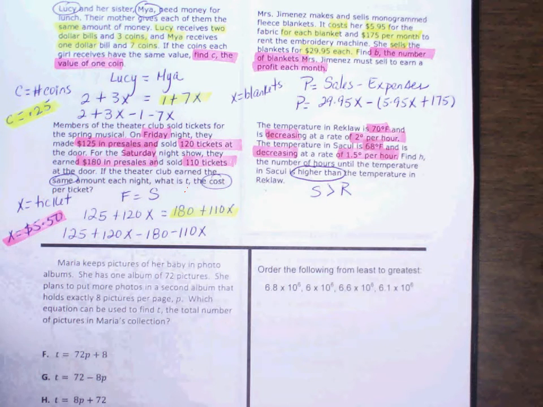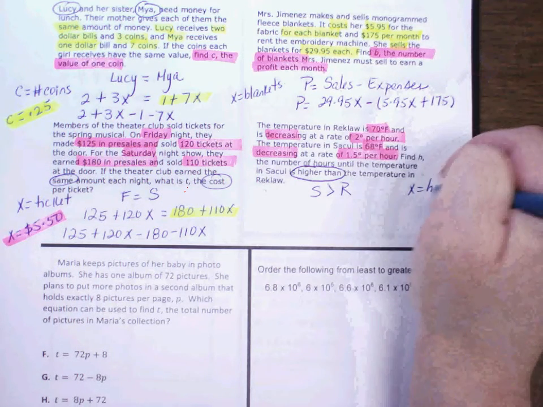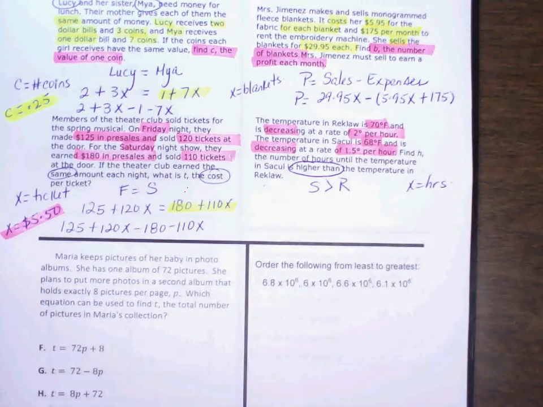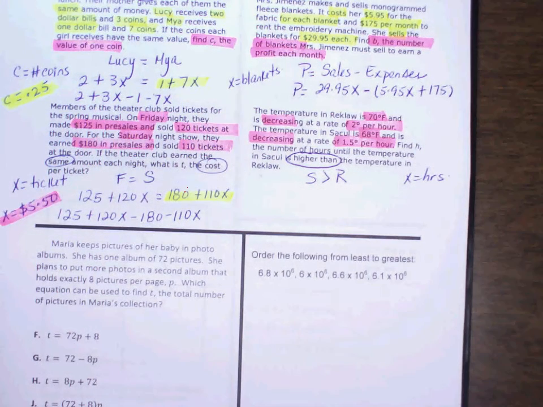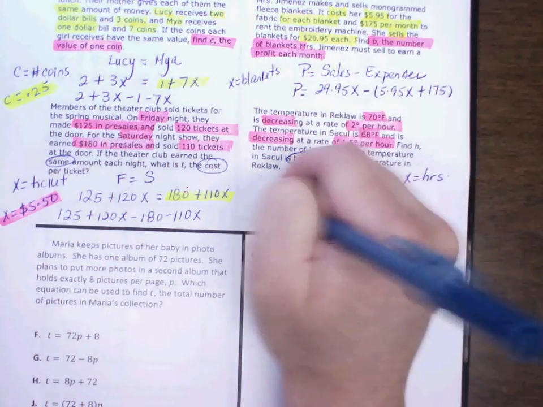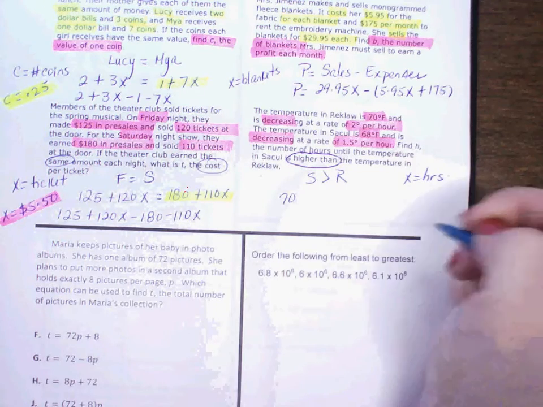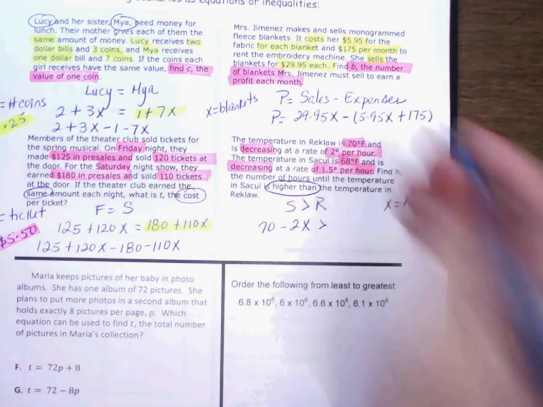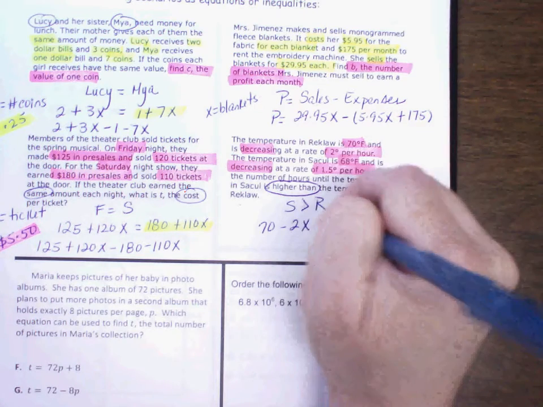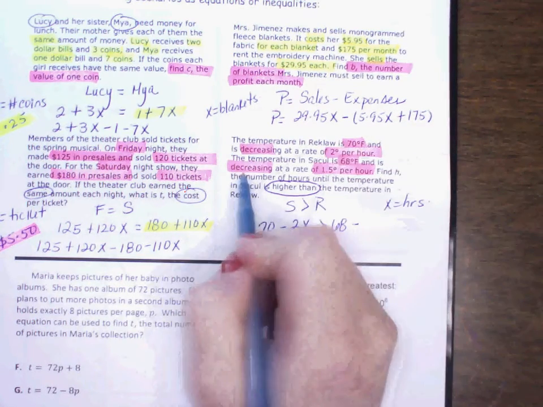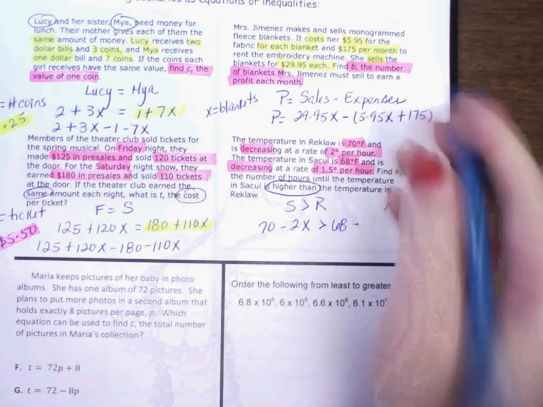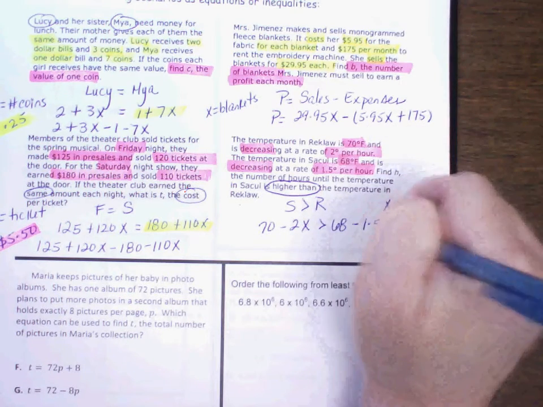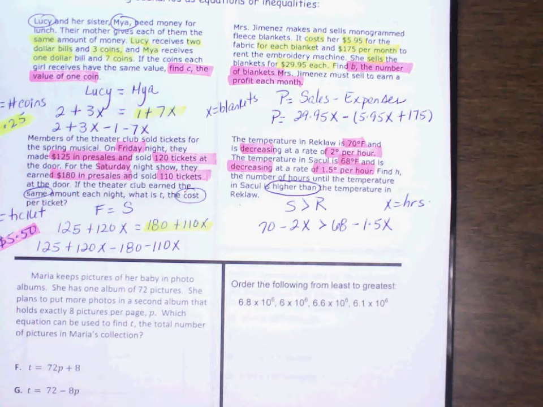So let's do Reclaw. 70, and it's decreasing 2 per hour. 70 minus 2x has to be less than 68 minus 1.5x, because Sakul is decreasing also. And that's it, because we're not solving that, right? We should have done this as an inequality. Let's go back and write that as an inequality as well.